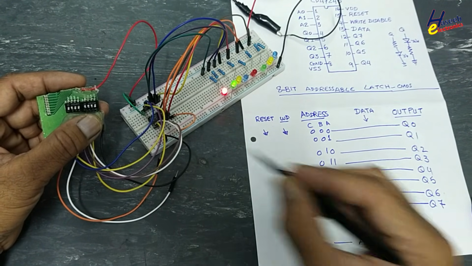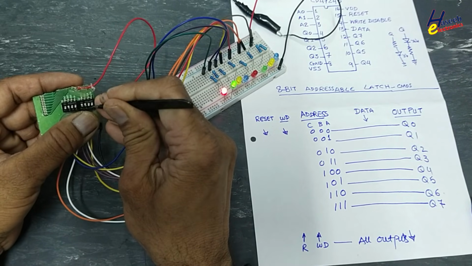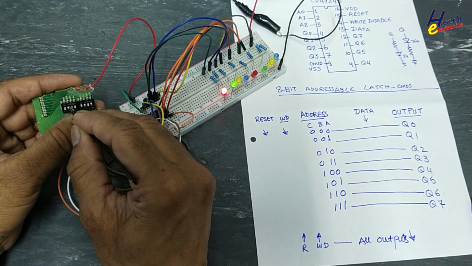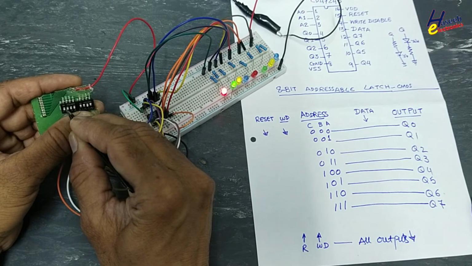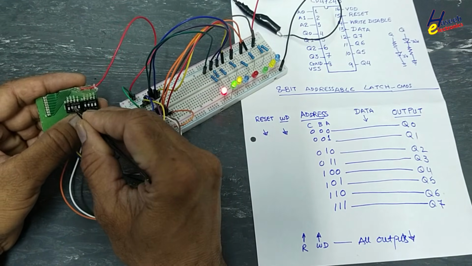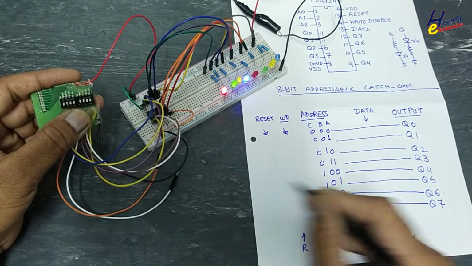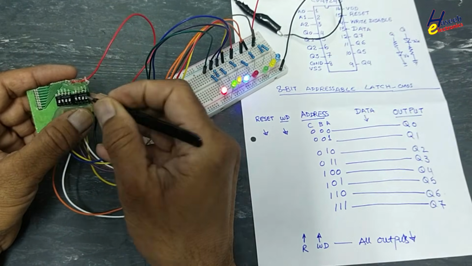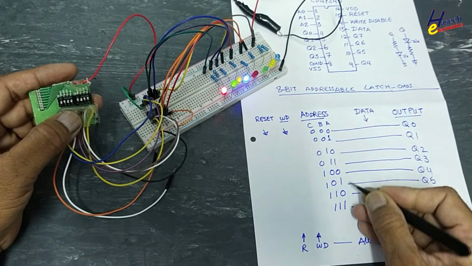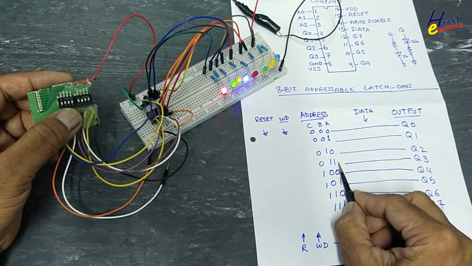Now 101, address 101 for this LED. Yes. Q4, 100. Q3, 011 address, that means 0 volt, 5 volt, 5 volt.